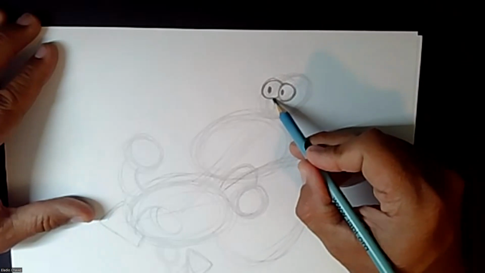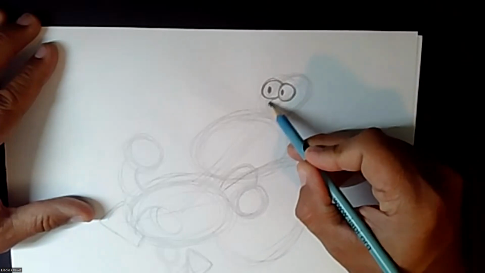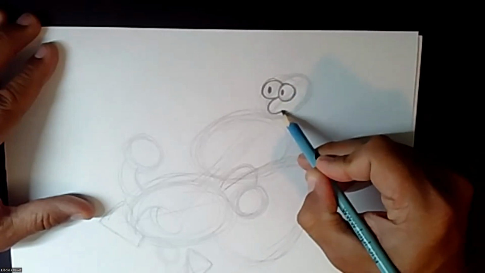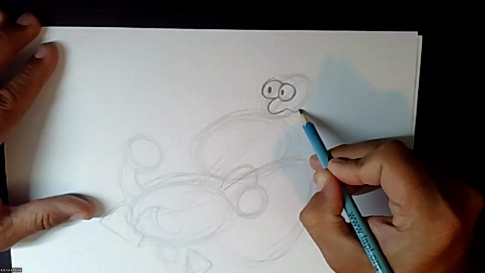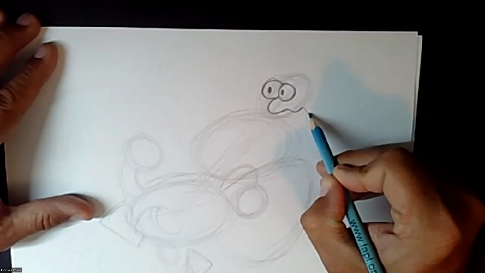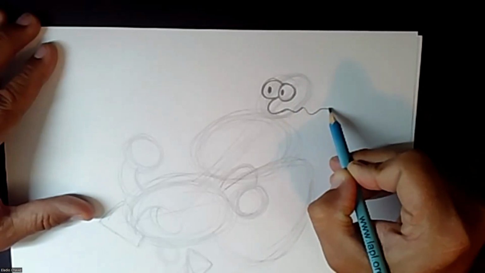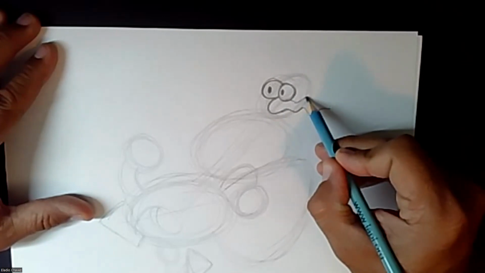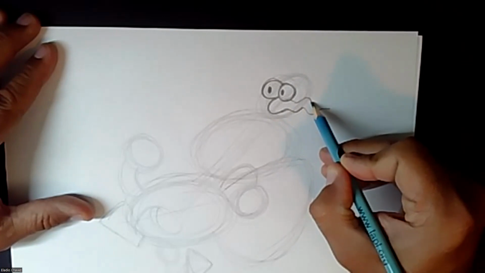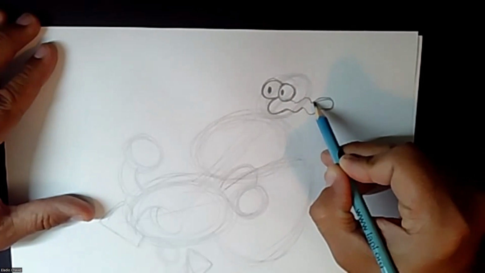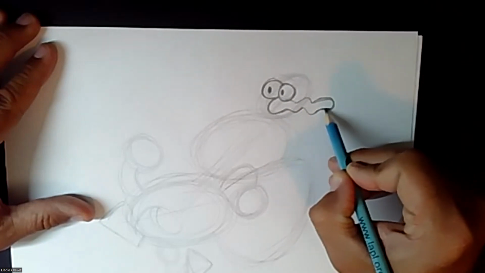And here's the wattle. I think we learned that last year, the wattle. I think we drew a turkey last year too. Gotta look that up. There we go, as it curves around. Up and down, and then around, kind of like that. There we go. I didn't break that down too well.